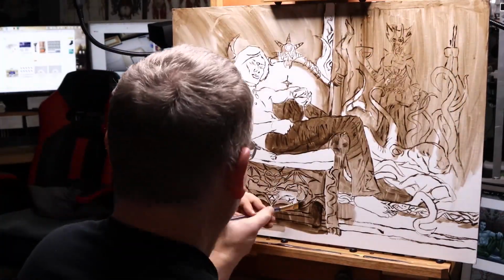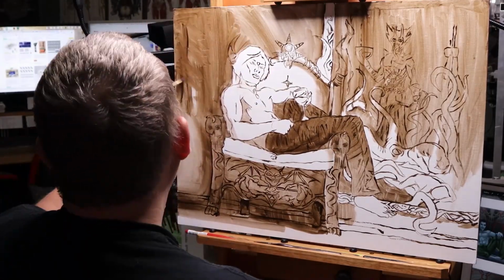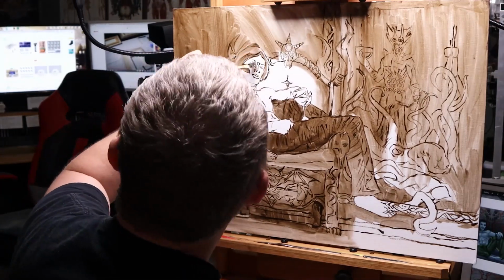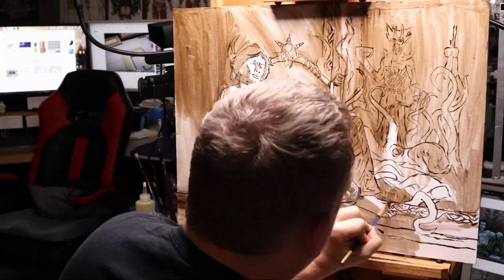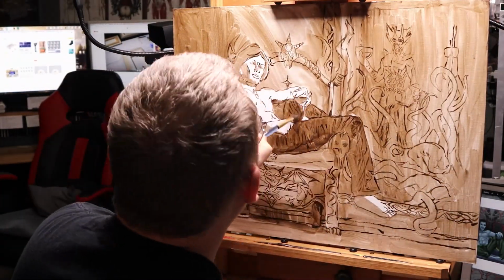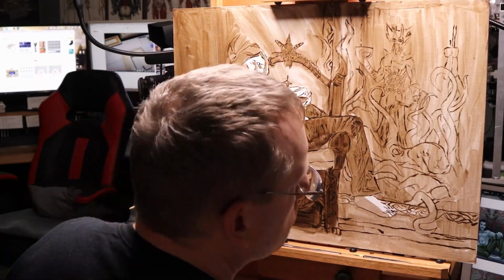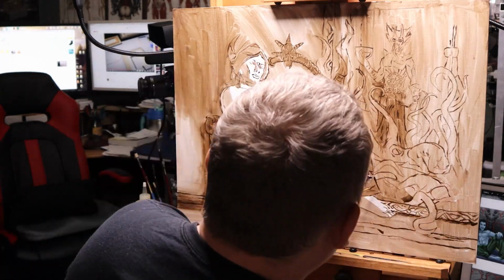And so the first thing I do is I trace this using a projector with a digital file that I hand drew. And from there, I used just a sepia to paint the underpainting.